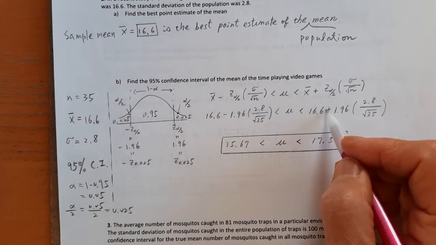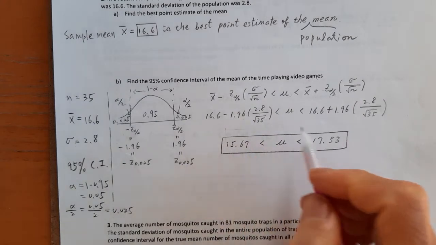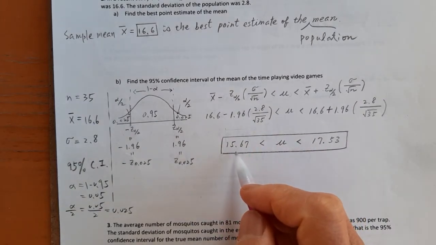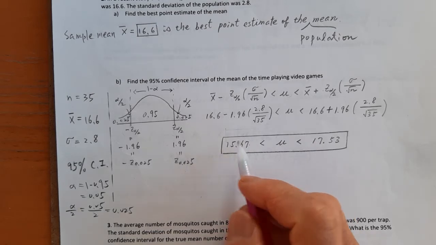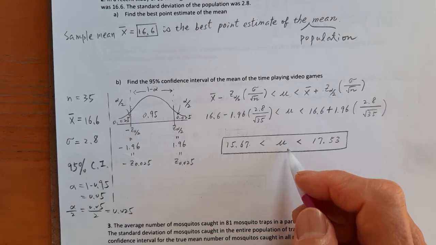The other side changes to plus. Use a calculator to figure it out and round it. The answer, rounded to 2 decimal digits, is 15.67 for the population mean.